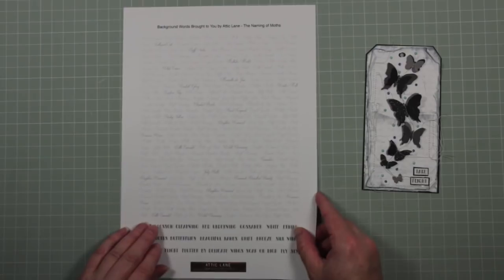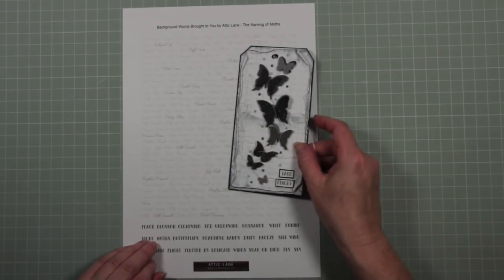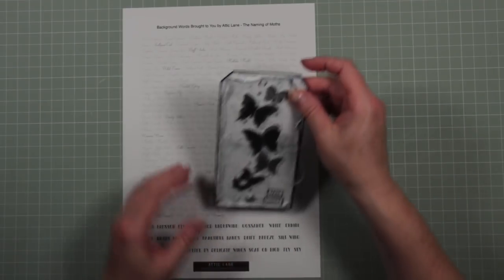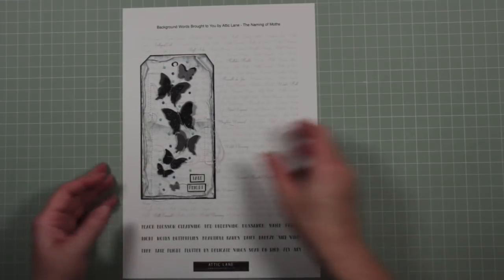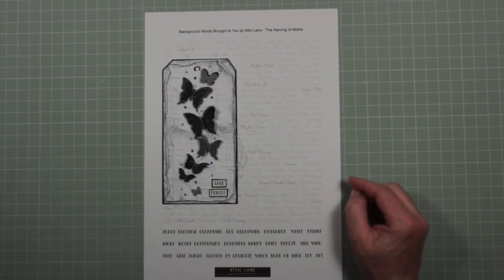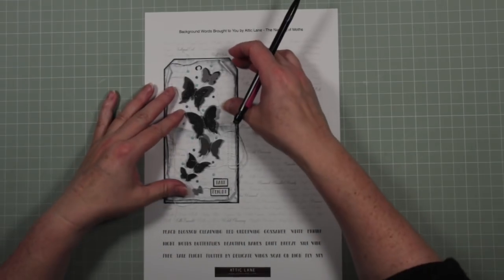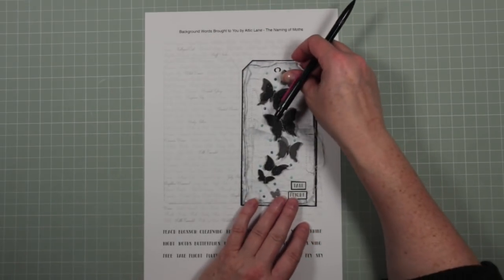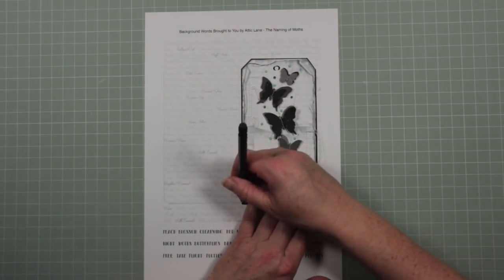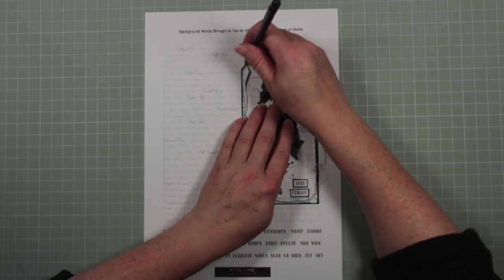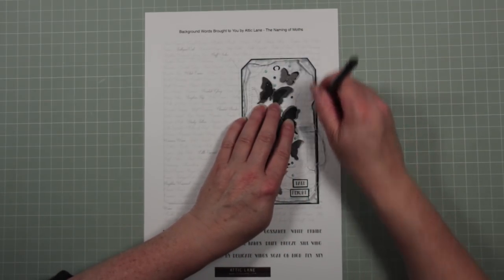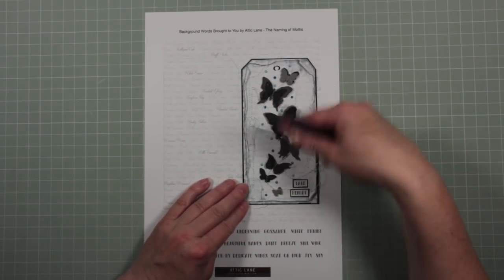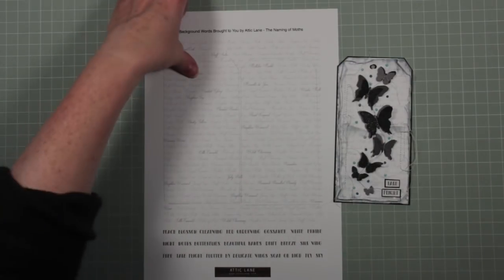To begin with, I took my sheet of words and cut it down to make two tag sizes. I'm going to use this as a template, because you don't need a die cutter to make a tag. You just need a pencil and something to act as your outline. I want two. To get the sizes about right, I'll cut one slightly smaller than this outside piece, and then cut the second one slightly smaller than that, using these as my guide.